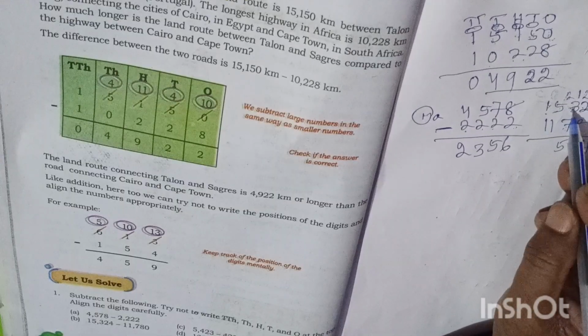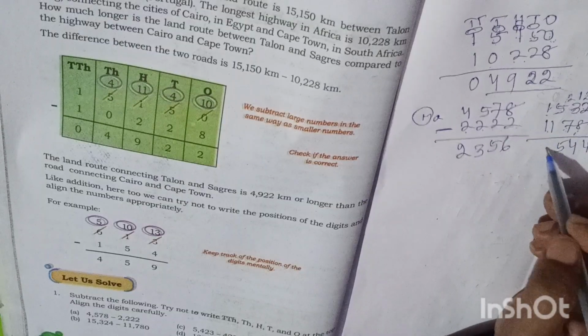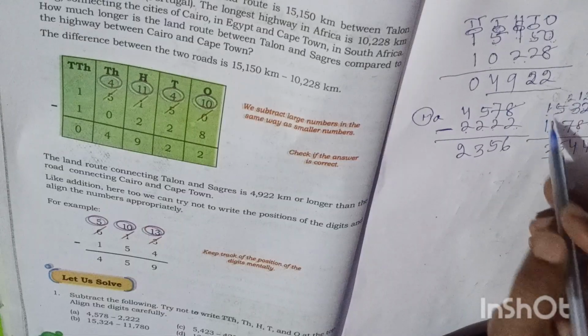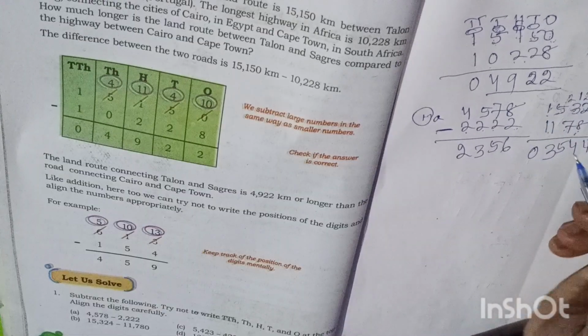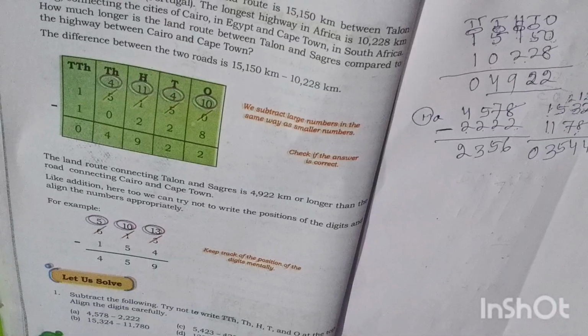As 1 is carried from the 1,000's digit, it becomes 4. 4 minus 1, that is 3. Then 1 minus 1, that is 0. So the answer is 3,544. In this way, you can solve those numbers easily. I have solved two problems, then you try other numbers.